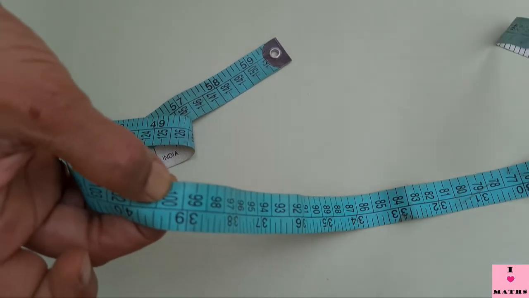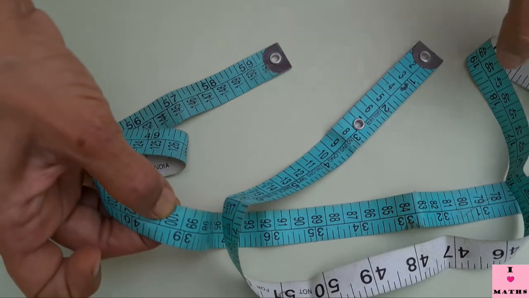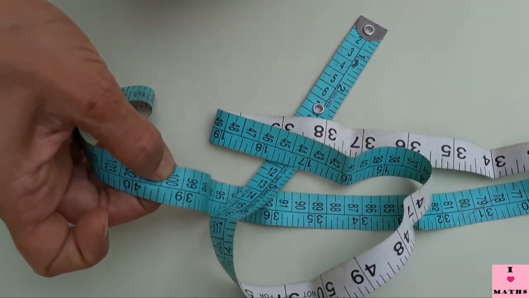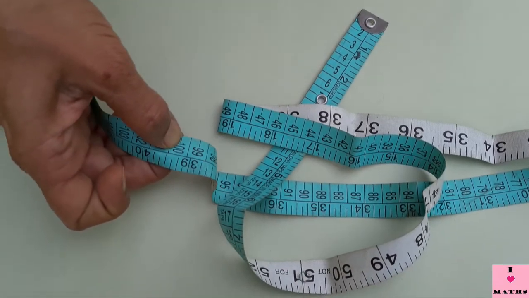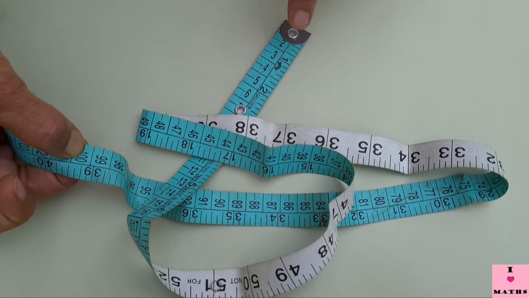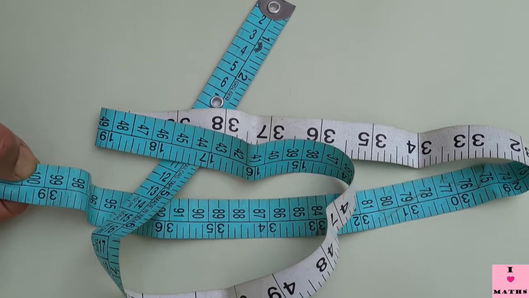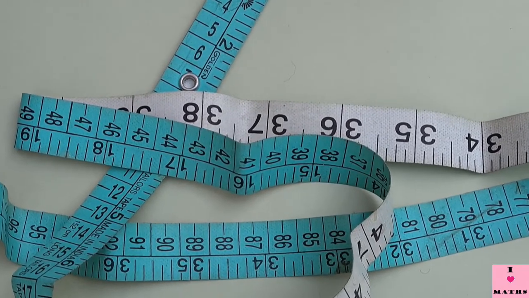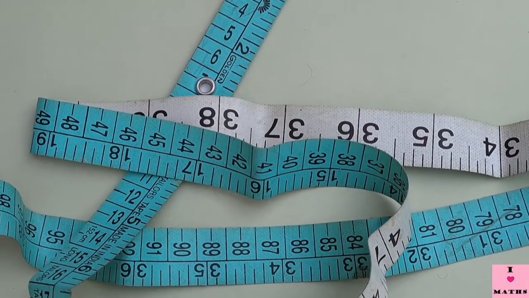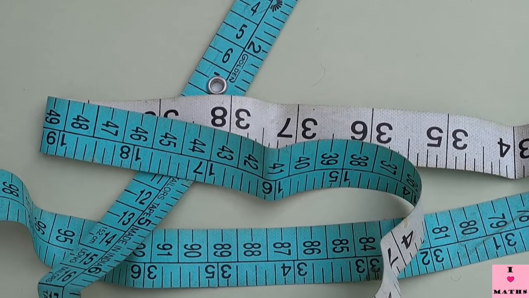Okay, let me show you how much of the tape is 1 meter. See children, this length of the tape, starting from here till my thumb, this is 1 meter. And how much is 1 centimeter? That I am going to show it to you.